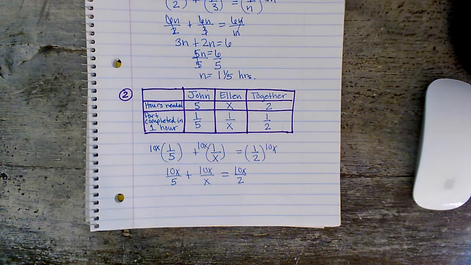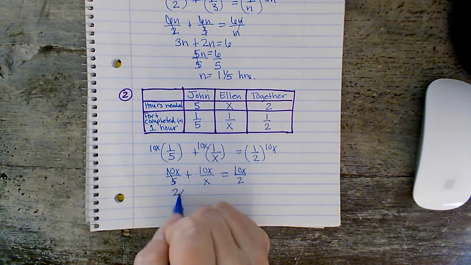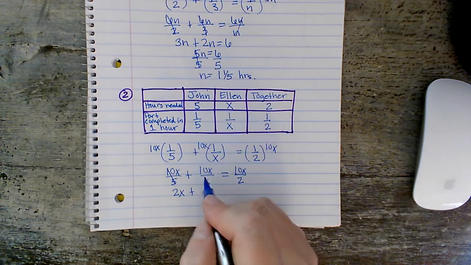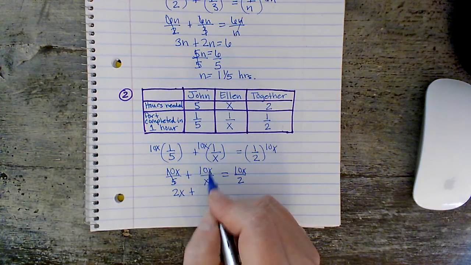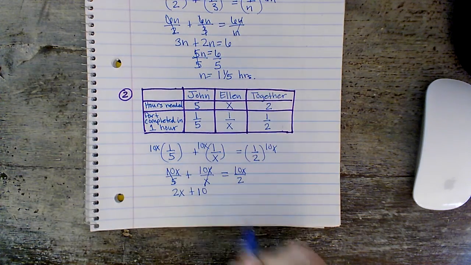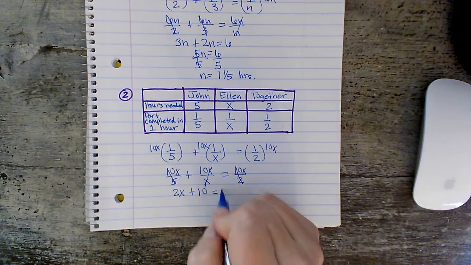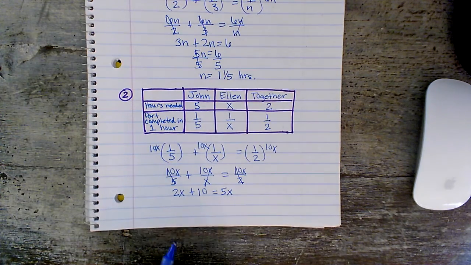Now I can just go ahead and divide, just start crossing out. 10 over 5, 10 divided by 5 is 2. So I get 2, and I just pull the x down. And then there's no other coefficient to divide with, but there is x over x. And x over x, everybody knows, is 1, so those go away. So I'm left with 10 equals 10 divided by 2 is 5. And then I just have that x left over.